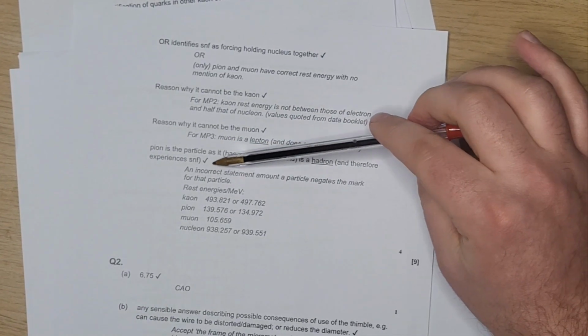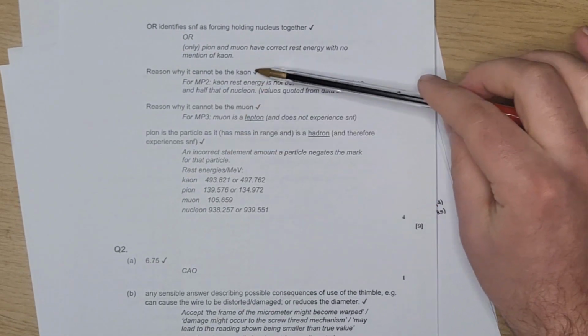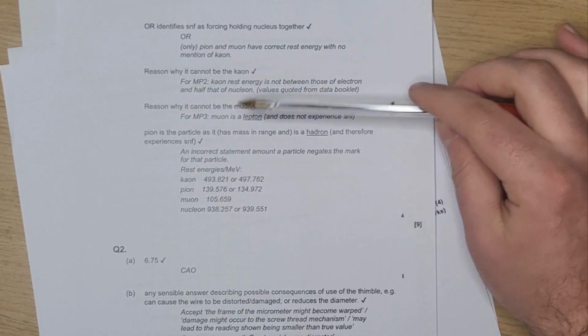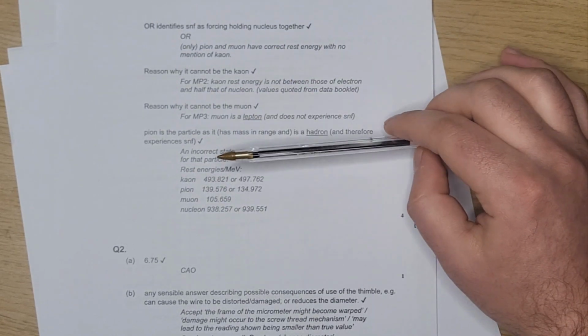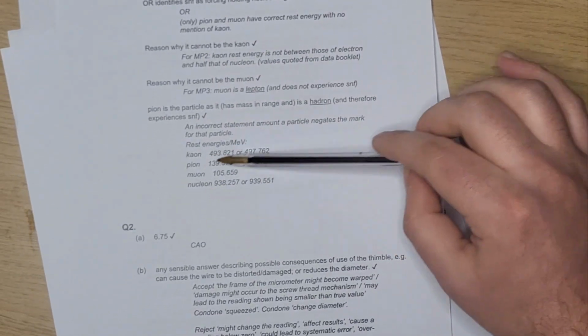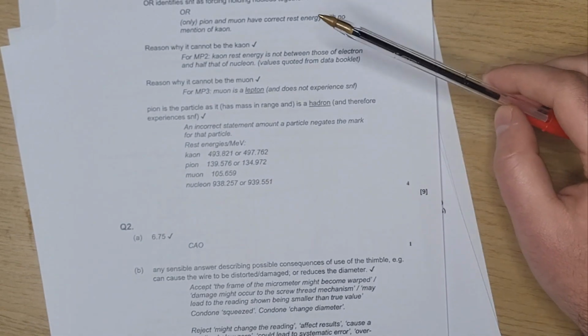You can see here an incorrect statement about the particle negates the mark for that particle. So if you were to waffle on a bit about these and try and get the mark in bulk, don't try and do that, because incorrect answers will lose you marks that you have otherwise gained, okay? So you can see here, here's the rest energies that you can quote from the booklet as part of your working.